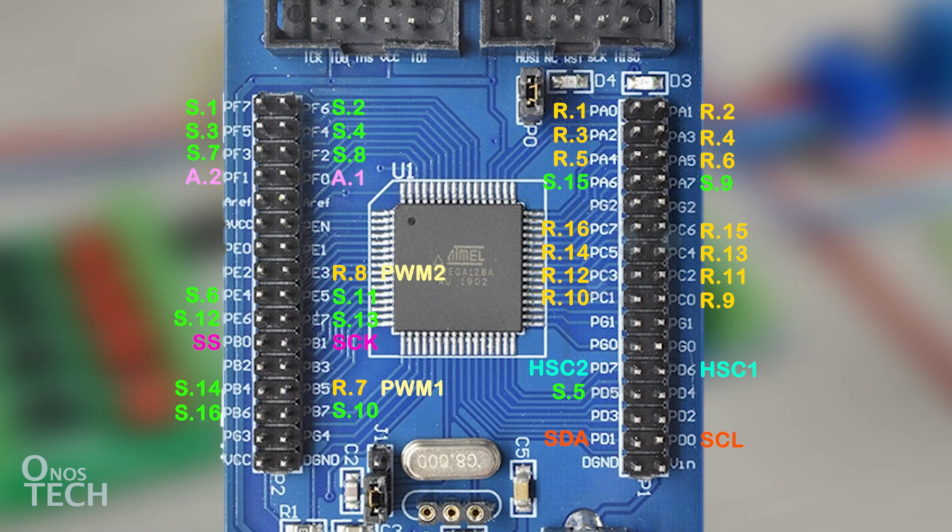SPI SS, SCK, MOSI, and MISO are from PB0 to PB3. SS is also B.1 of Outseal PLC Mega. B.2, B.3, and B.4 are mapped to PG4, PG3, and PG2 of the board and are used as control pins for adding more SPI modules.